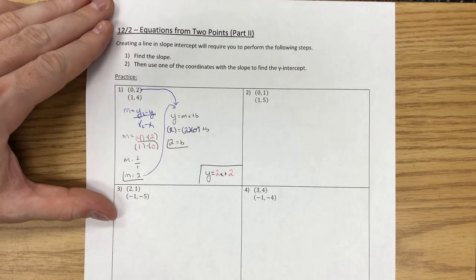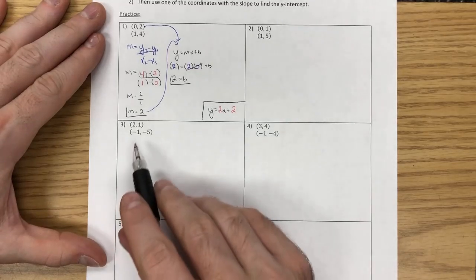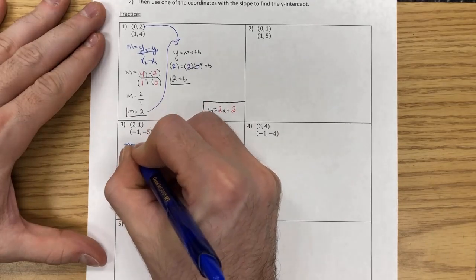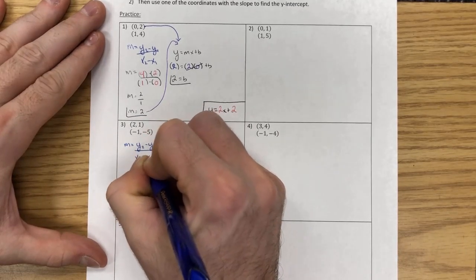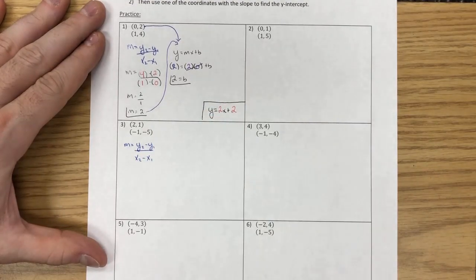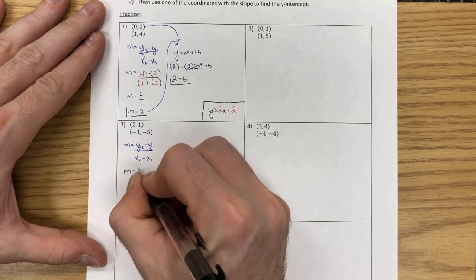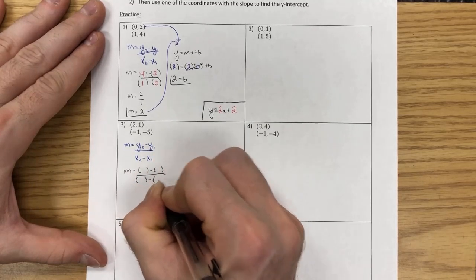Perfect. So let's try that process one more time. Again, the first thing we need to do when we have 2 points is find the rate of change between them. So y2 minus y1 over x2 minus x1. And I'm going to plug my values given these 2 points into that formula. So I have m equals some number minus some other number divided by a third number minus a fourth number.